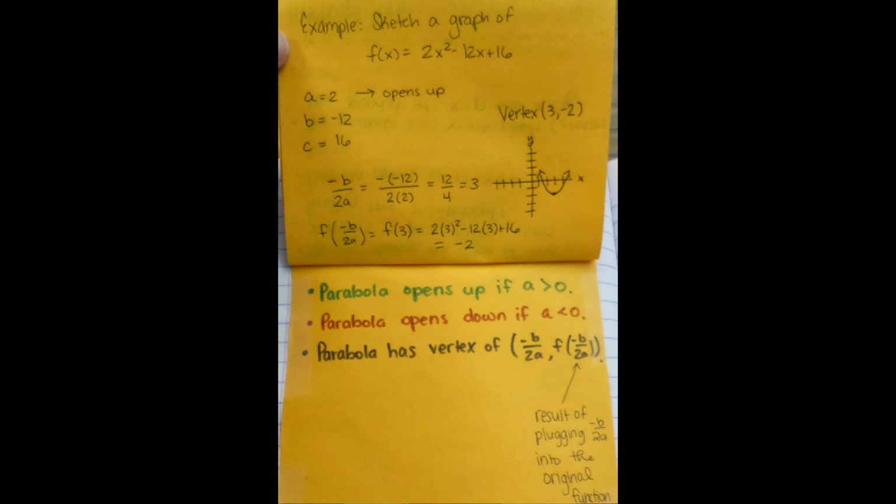Now I'm going to graph the vertex, which is 3, negative 2. And I know that my parabola is going to open up. So after graphing the vertex, I can open my parabola upwards. Another way to graph a quadratic function using any of these forms is when you find the vertex, you can graph the vertex.